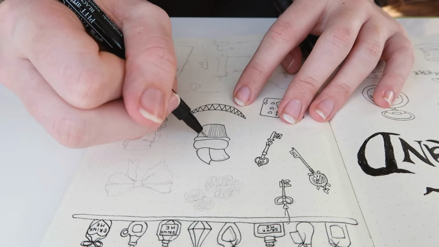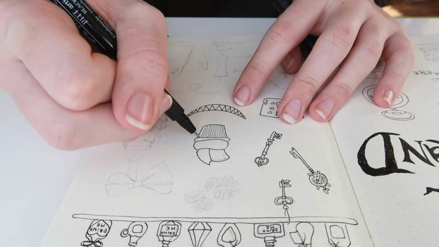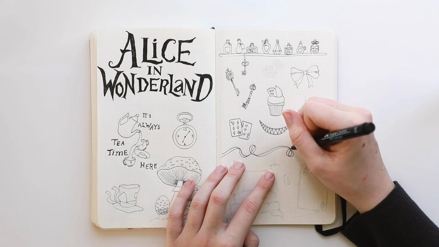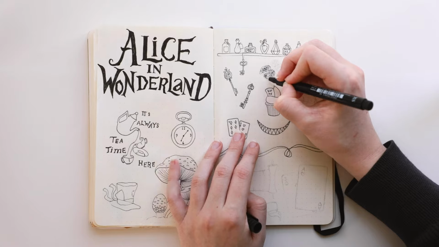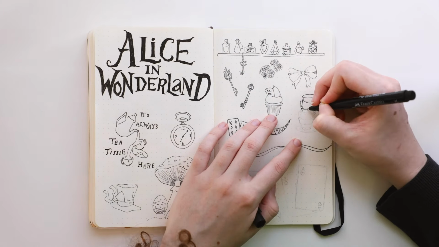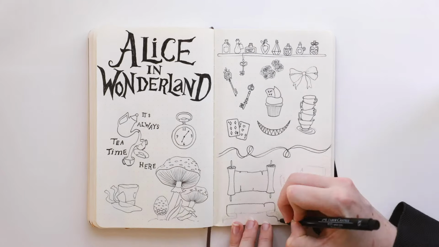There's definitely lots of options when it comes to inspiration for this theme. I really love the shelf with potions on it, and I think it could be really perfect for a border. You could also fill a page up with them and make a mood tracker or milestone tracker of sorts.